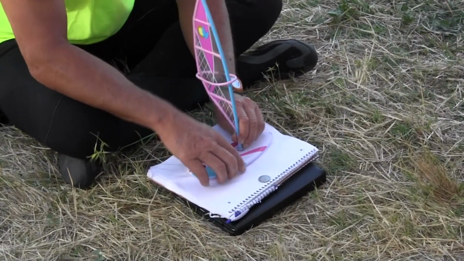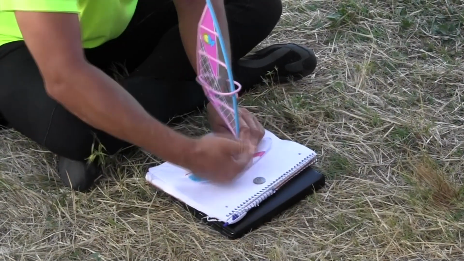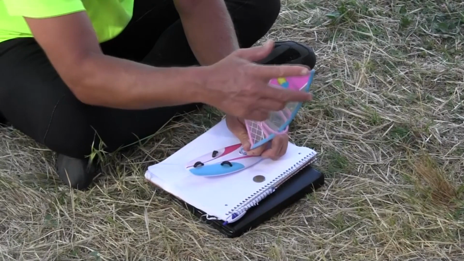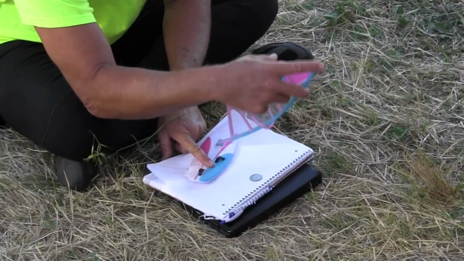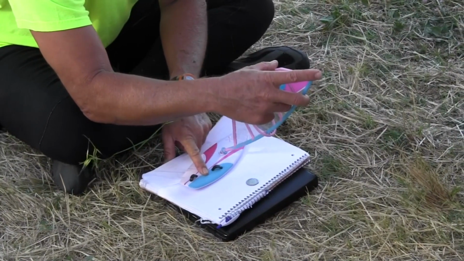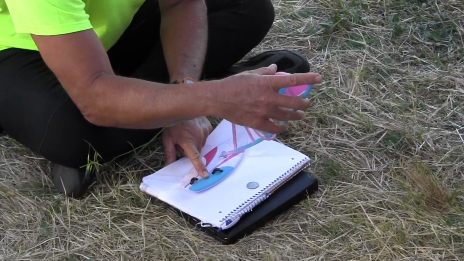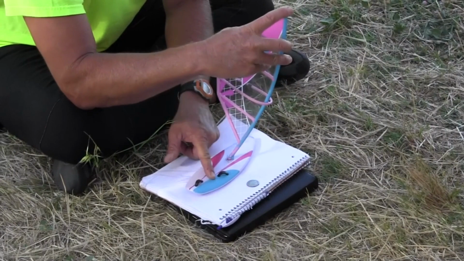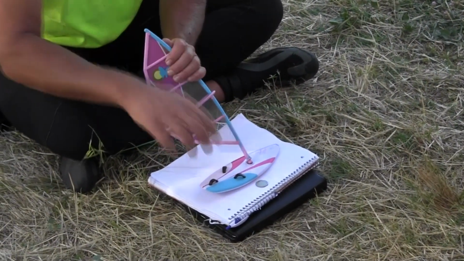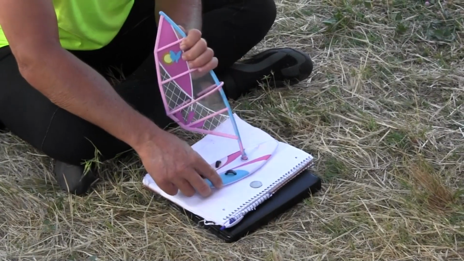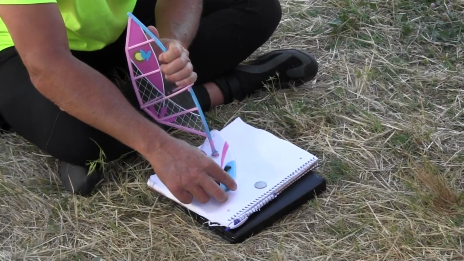Now, if we divide the board in half, windward side and leeward side, if I put the mast on the windward side and push down on the mast, which direction would the nose turn? Downwind, right? If I put the mast on the windward side and pulled on the mast, which way would the nose turn? Upwind. All right? If I put the mast on the leeward side and pushed on it in the air, which way would the nose turn? It would go upwind, right? If I put the mast on the leeward side and pulled on it, it would go downwind.